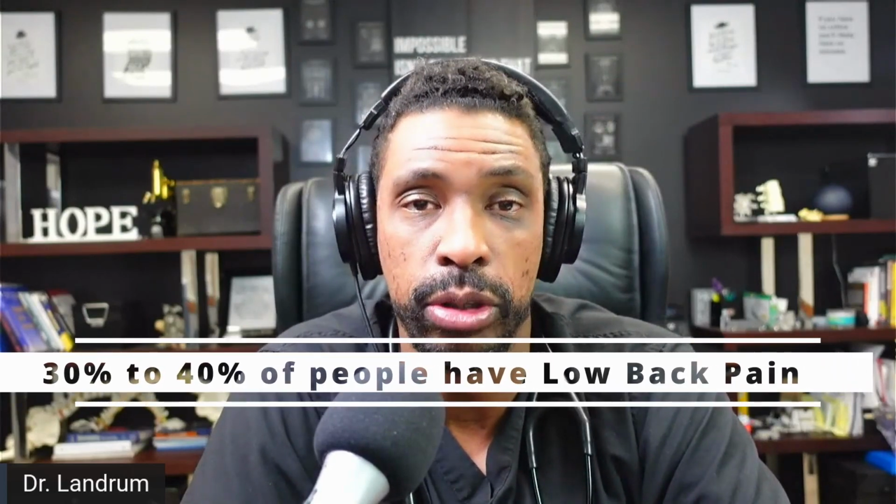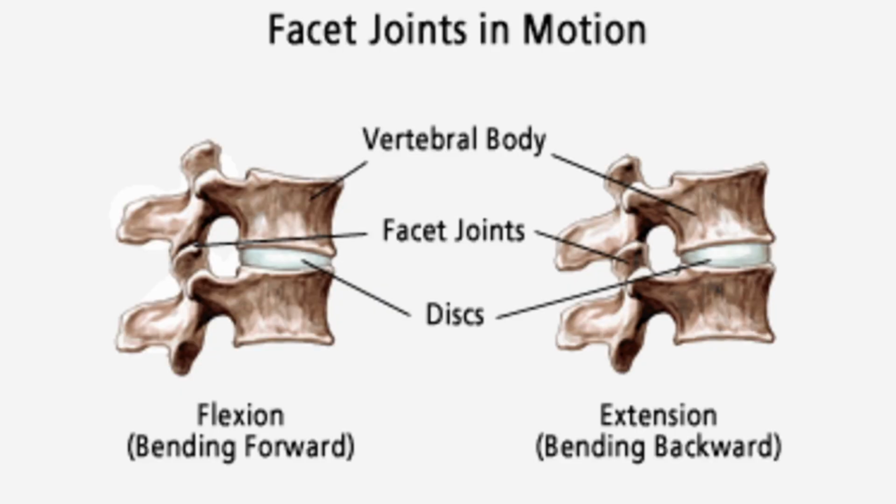Today, we're going to talk about facet joint disease and give some understanding about how it is one of the leading causes of back pain. As an aside, back pain affects probably greater than 30 to 40% of most people during the context of their lives. The most frequent cause of back pain is a muscle sprain, but thereafter, having issues with the facet joint is one of the most prevalent conditions.